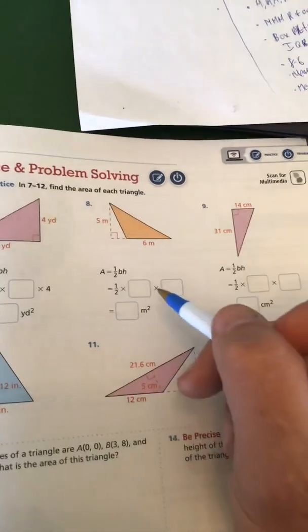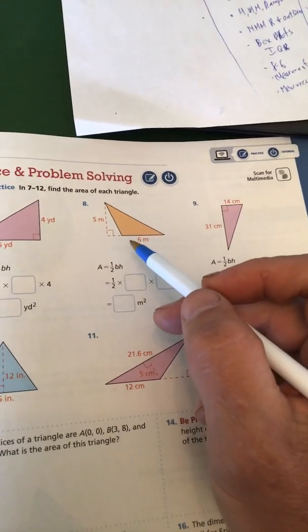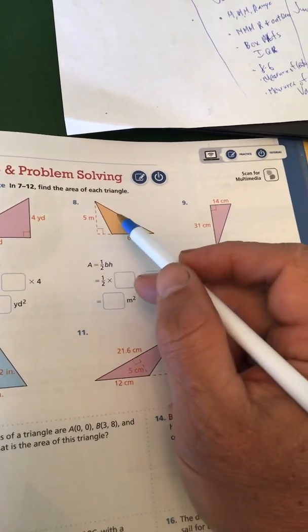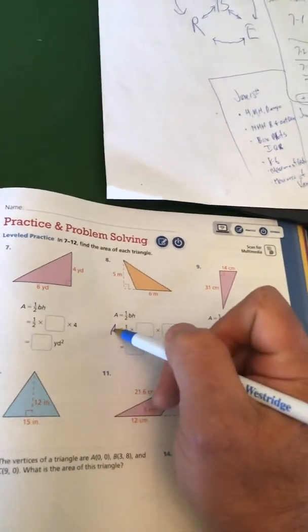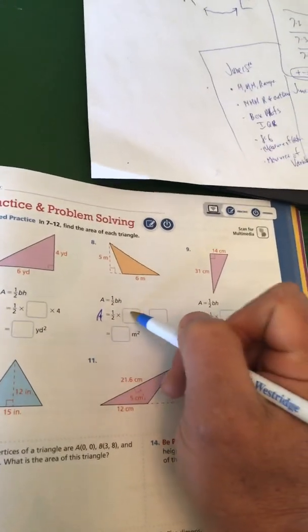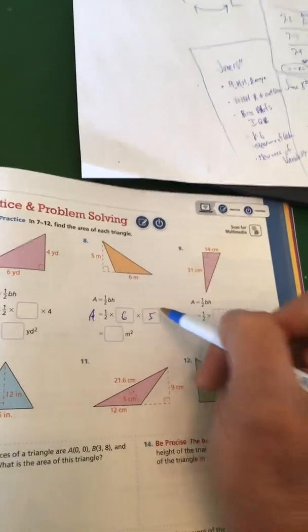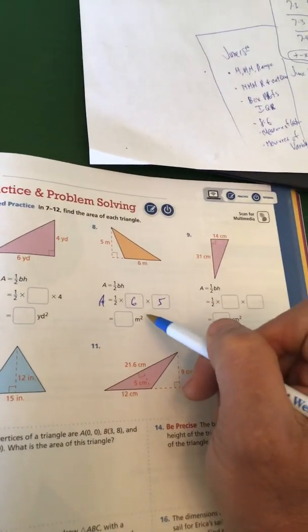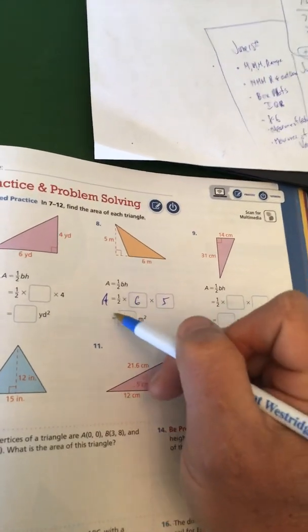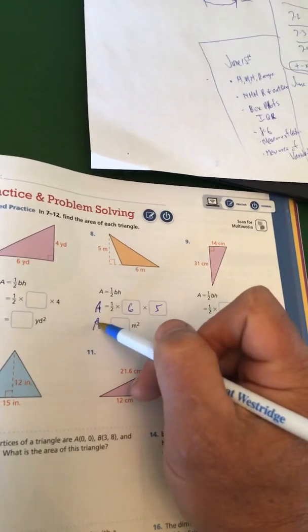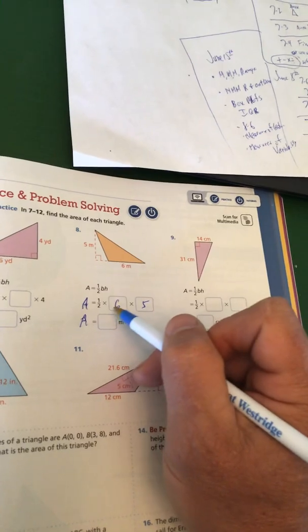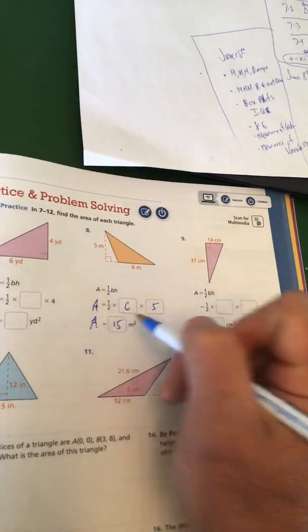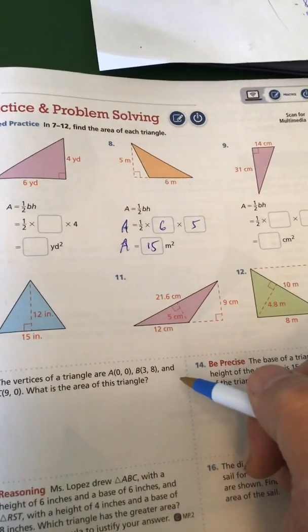Here's number 8. Go ahead and do it. So I'm finding the area of an obtuse triangle. So area equals 1/2. The base is 6 and the height is 5. And half of 30 is 15. Or if you just do half of 6 is 3, 3 times 5 is 15. 15 meters squared.